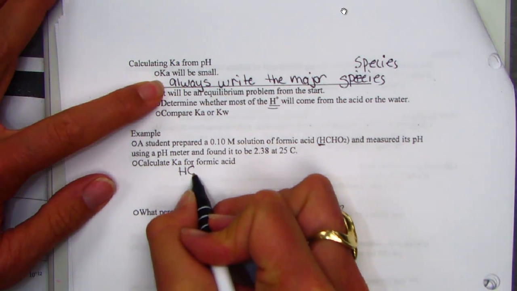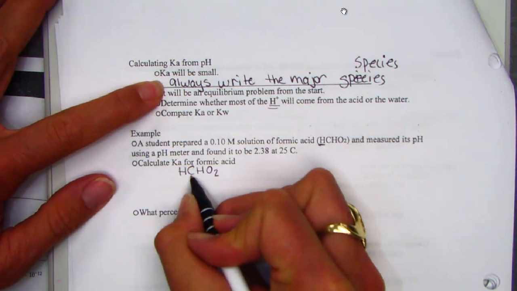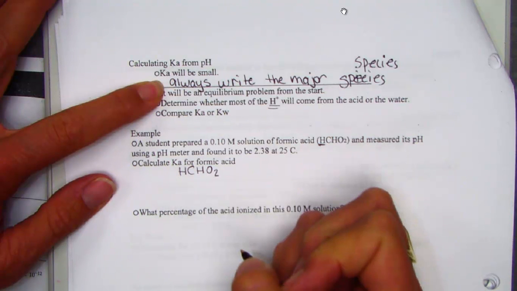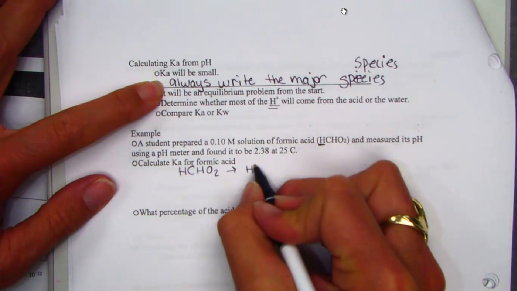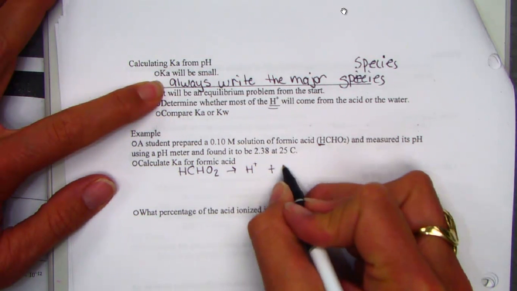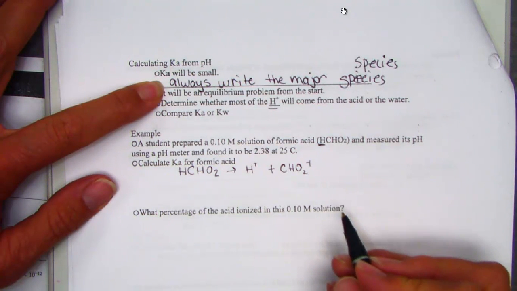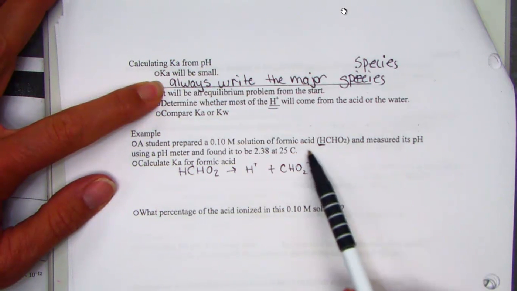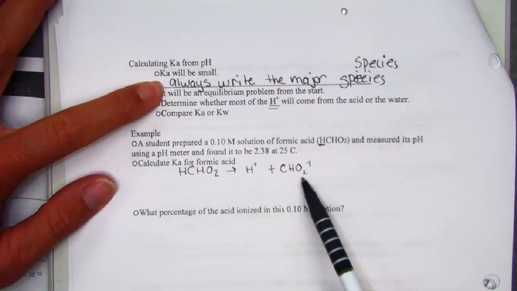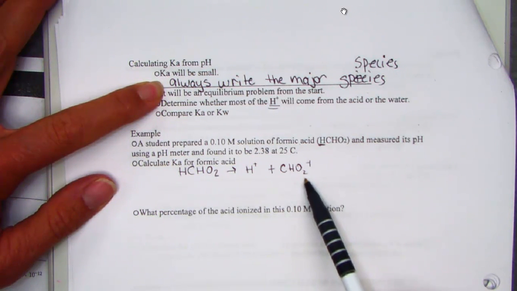Any weak acid will ionize to release a single proton. Formic acid, HCHO2, an organic acid, when it ionizes, lets go of a single proton, and we're left with something called the formate ion, CHO2 -1. Remember the nomenclature, ic came from ate when we name acids. Formic acid becomes the formate polyatomic ion.